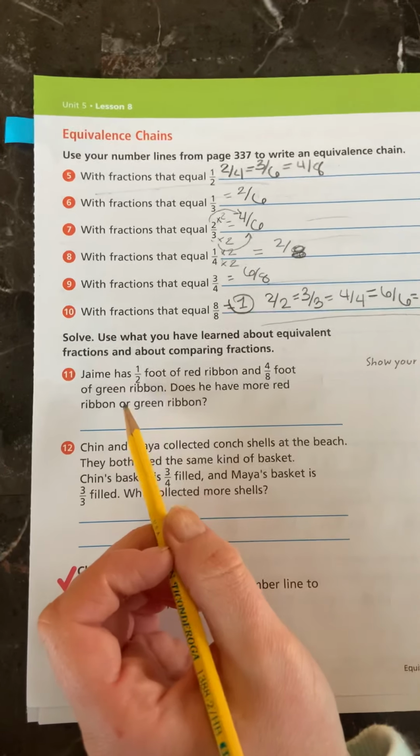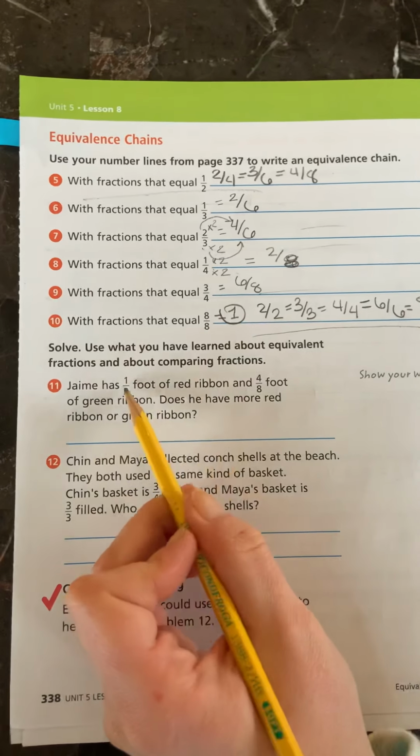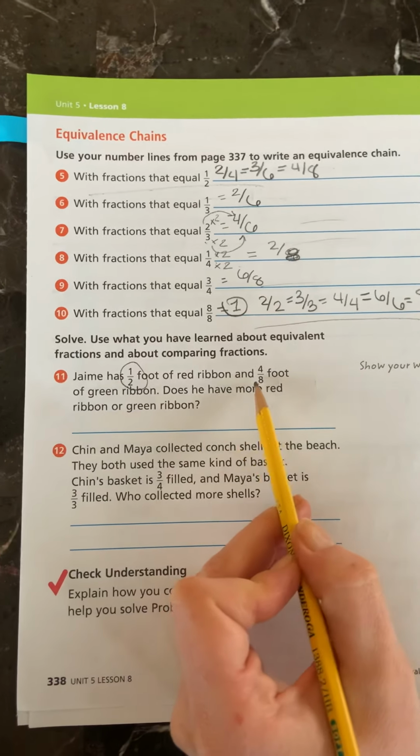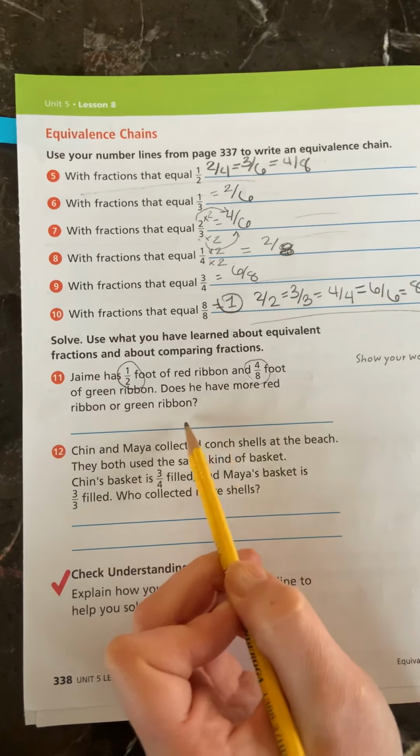All right, and let's practice with some story problems here. So Jamie has 1/2 foot of red ribbon. I'm just gonna circle that there. And 4/8 a foot of green ribbon. Does he have more red ribbon or green ribbon?